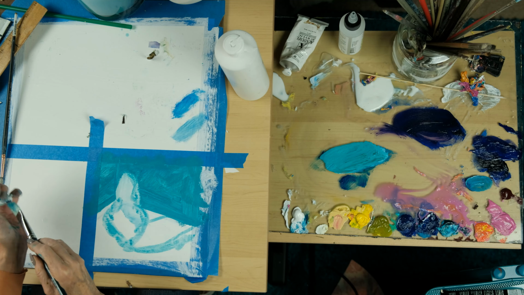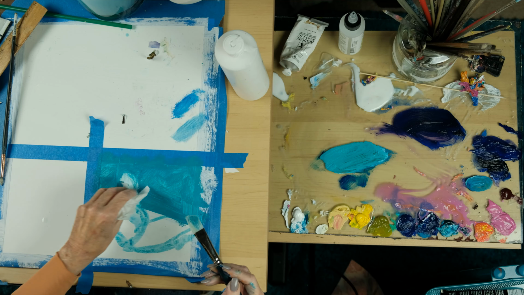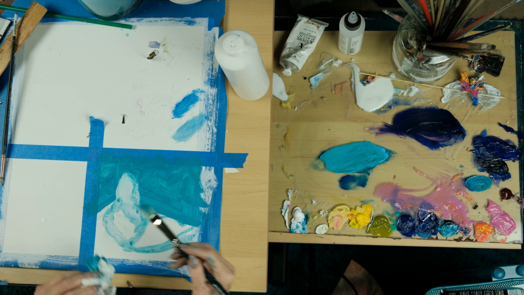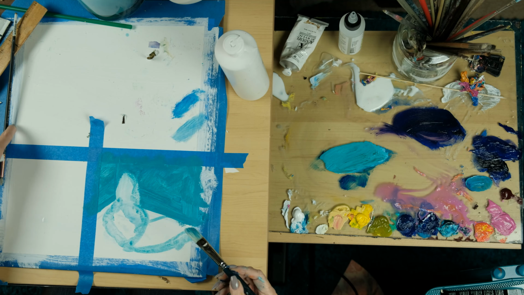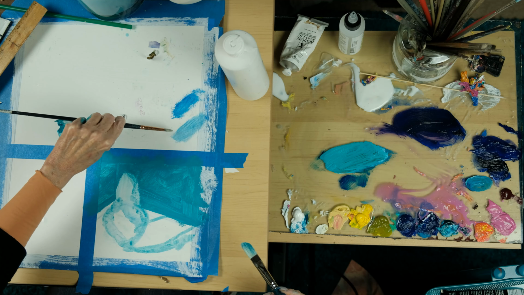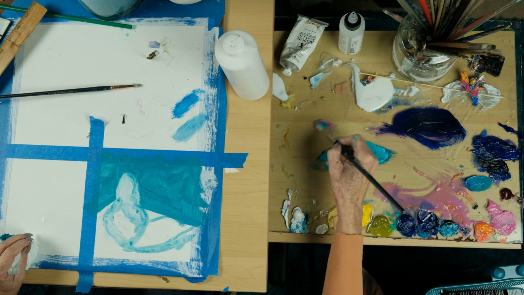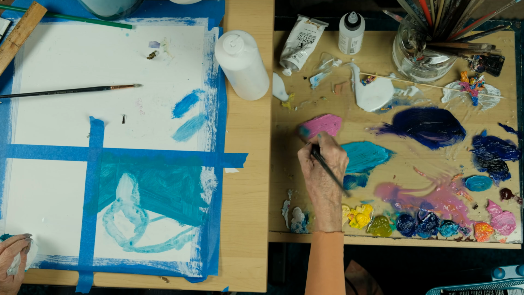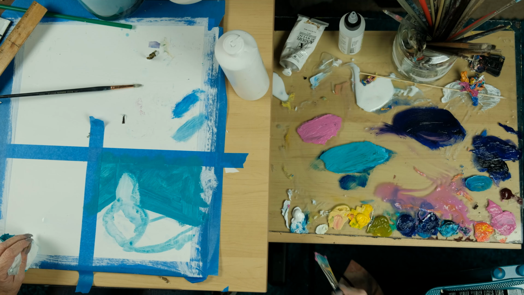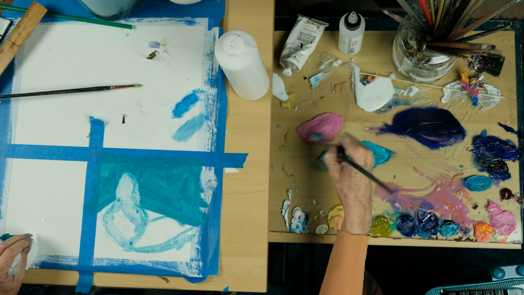So far I haven't drawn anything, right? I'm just kind of, if I was drawing, I'd be using a brush kind of like that, a pointed brush. And the other color that I have, of course, is that gorgeous, gorgeous, gorgeous pink that I love so much.